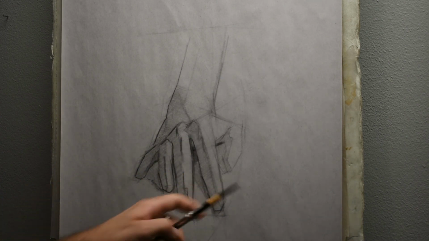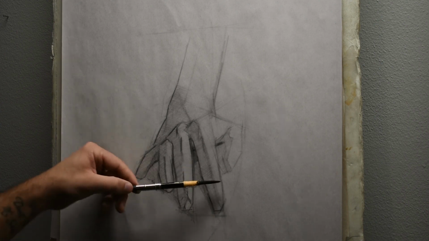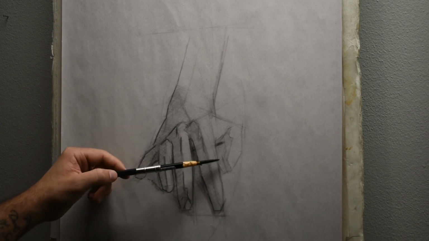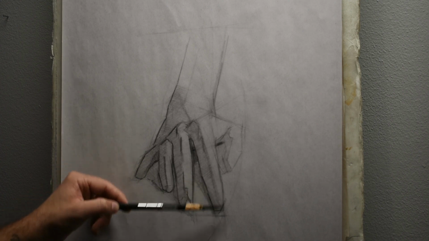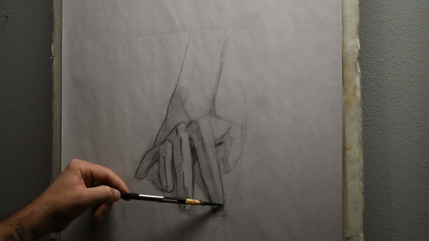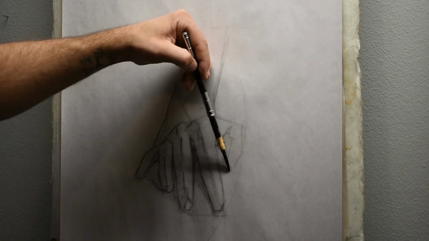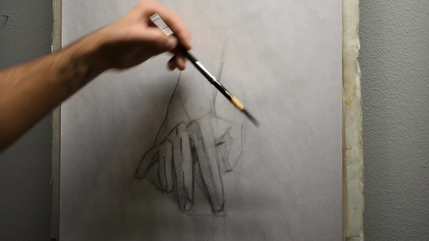Another thing to start thinking about is here on this side of the finger, this is the light side and it's against the white of the thigh. Now there is a value difference there, but I don't want to go in and put as hard of a line as this over here, because this is light next to light. So a line, if at all, should be a lighter line.